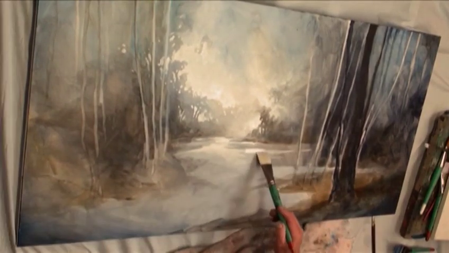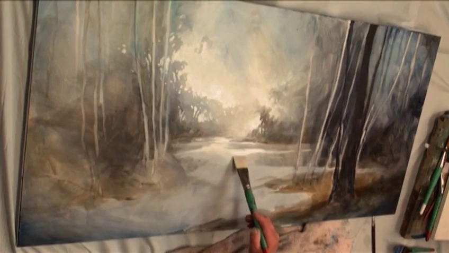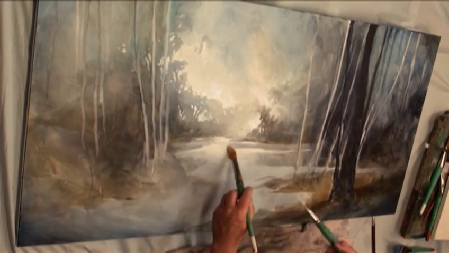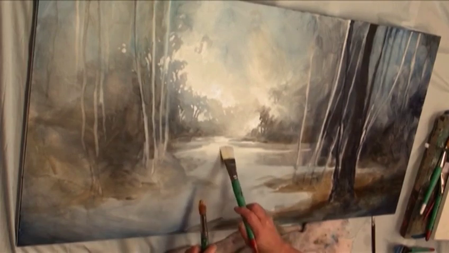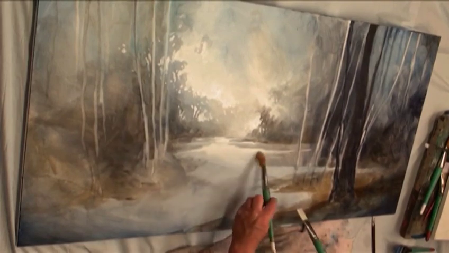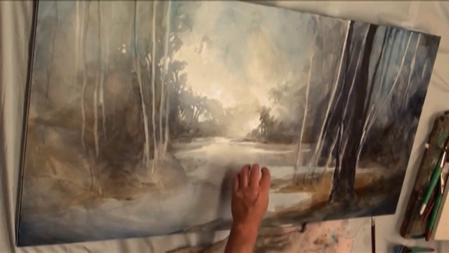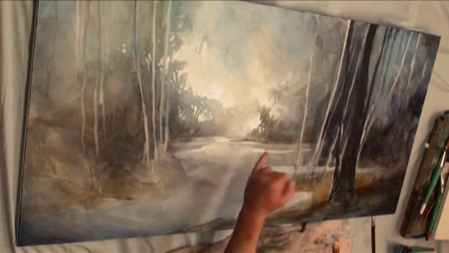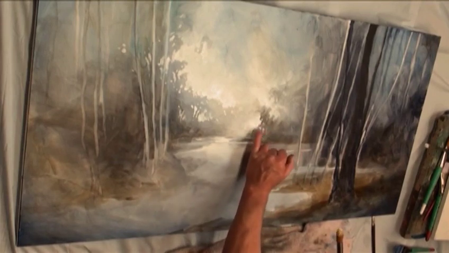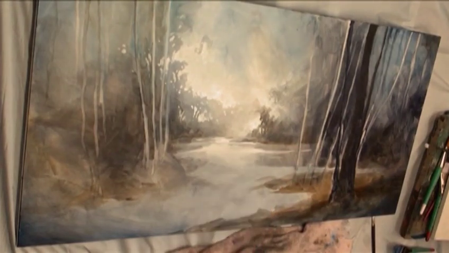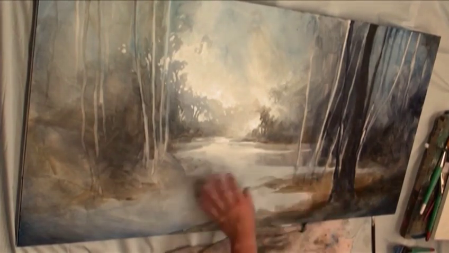Right here there's light reflecting. After this is going to be shaded down, and then this light pattern here is going to be reversed over into the water. Gives you good reflection, makes the water look very calm.